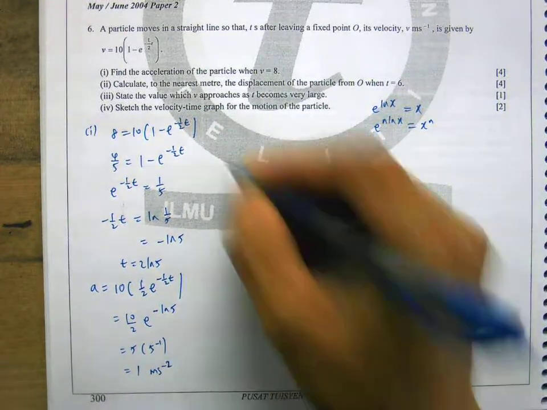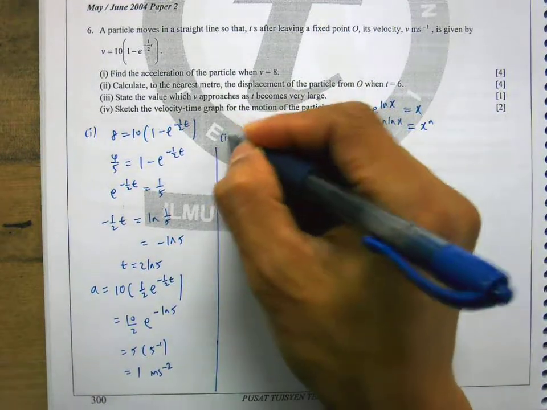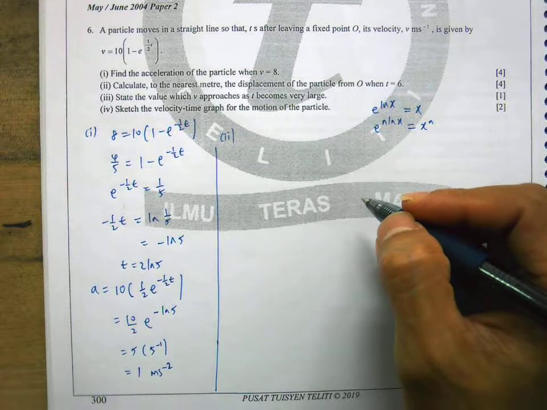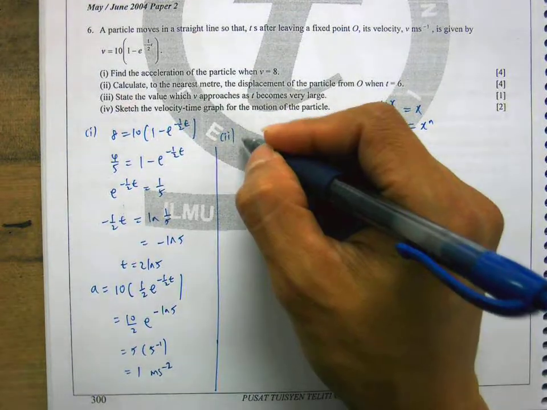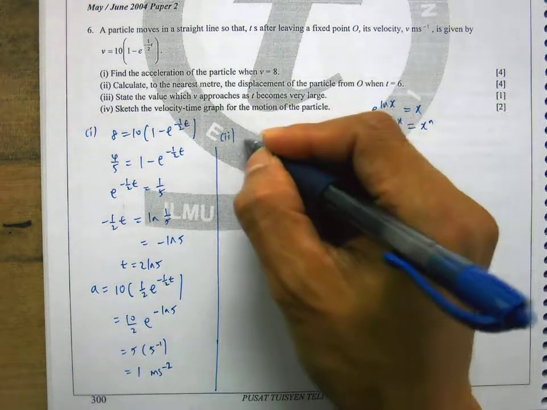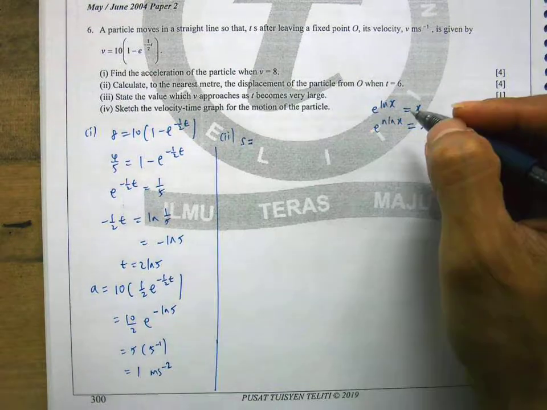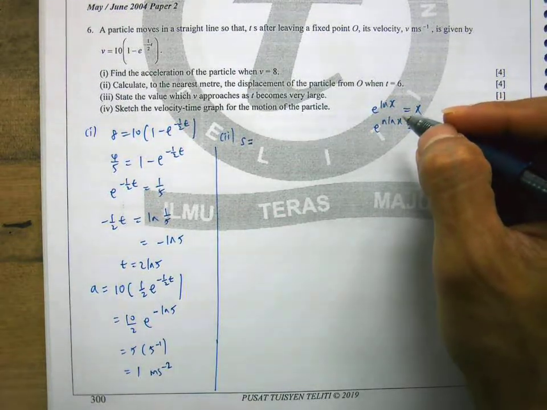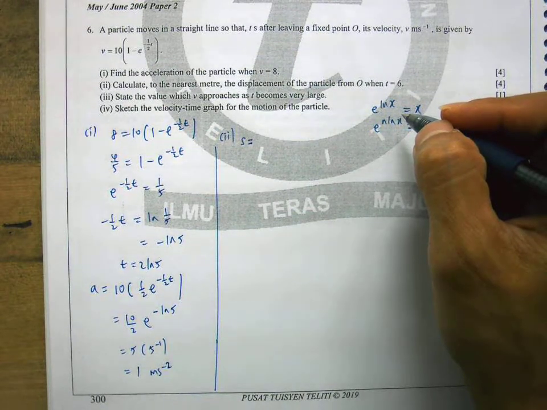Next one. Okay, Roman 2. Calculate, to the nearest meter, the displacement when t is 6. Okay, t equals 6. You're finding displacement, so we have to integrate, right? Now, will the particle change direction? It won't.